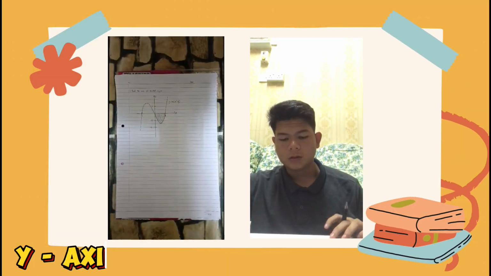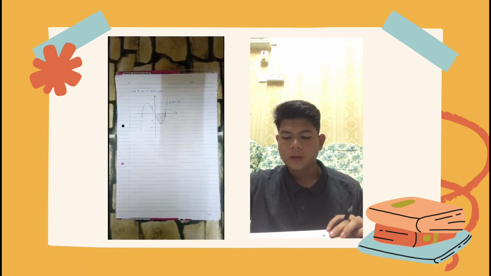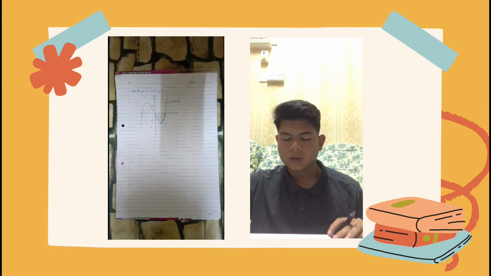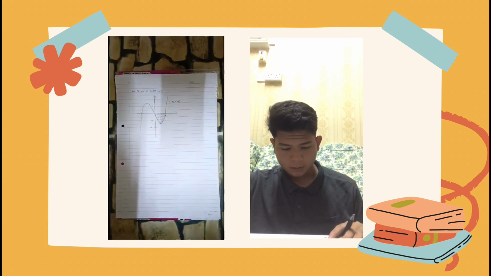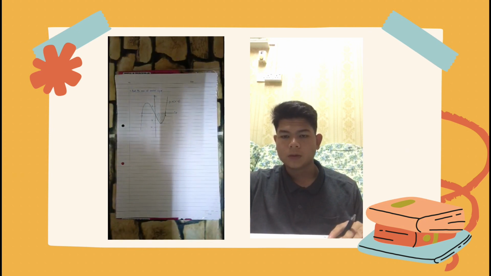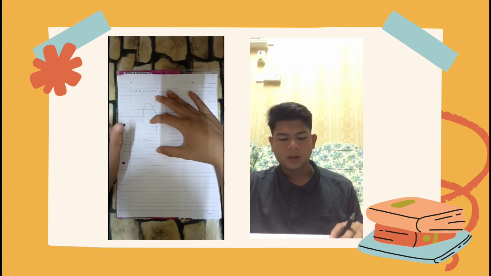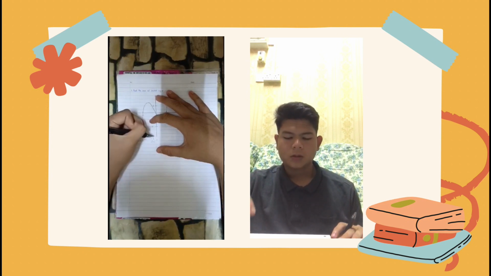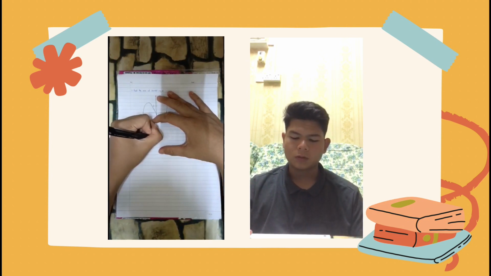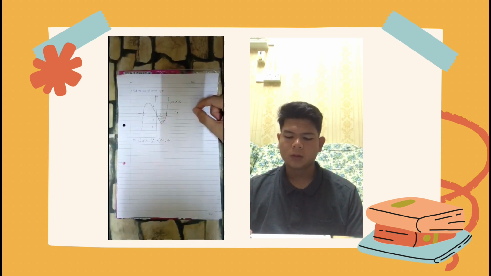Of the shaded region. First, we look at the graph. Then we take out the information given from the graph, which is y equals x squared minus 4. Then we write down the equation: A equals the integral from 0 to 2 of x squared minus 4 dx.